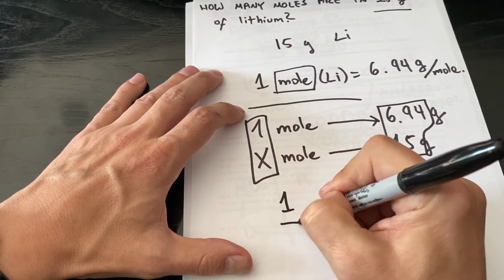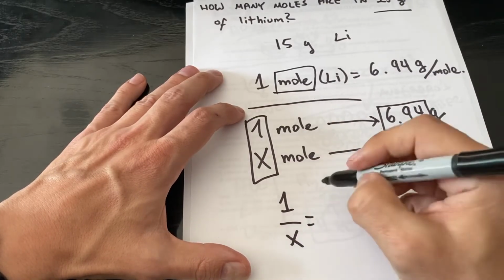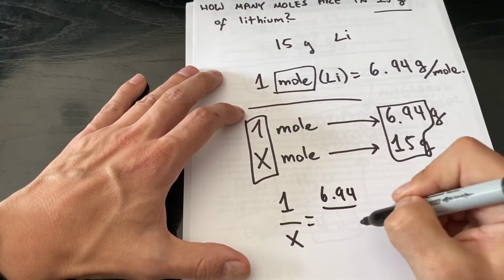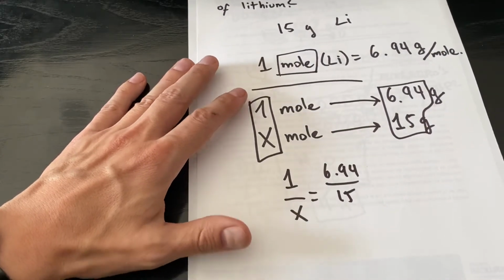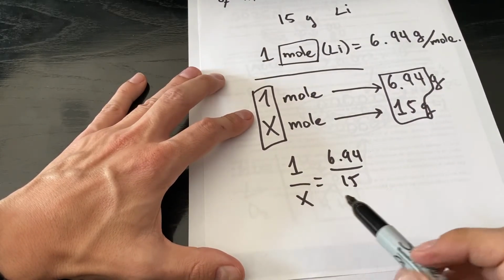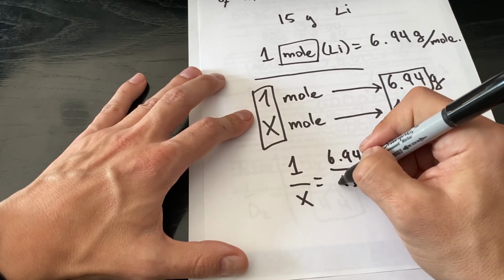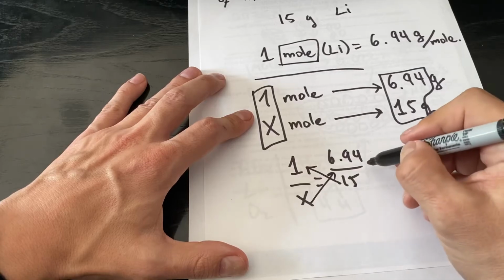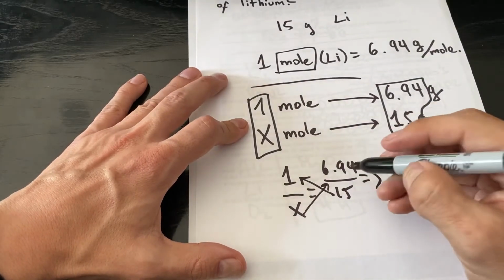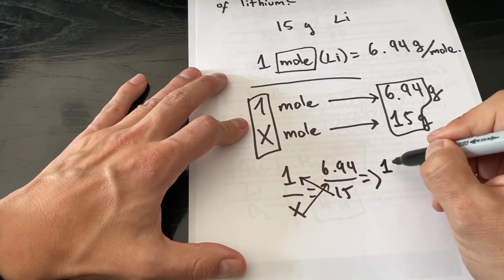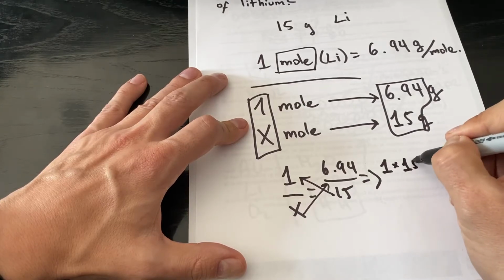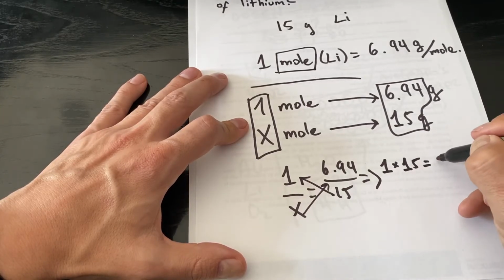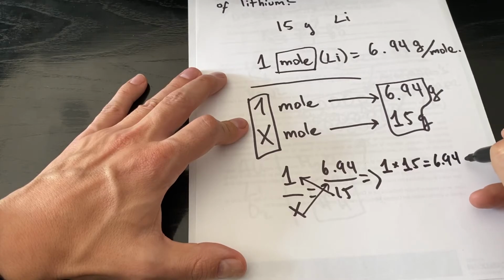So 1 over x equals 6.94 over 15, and now we solve for x. How do we do that? We take the 15 and put it up here, and we take the x and put it up here. So basically crisscross. What that gives us is 1 times 15 equals 6.94 times x.